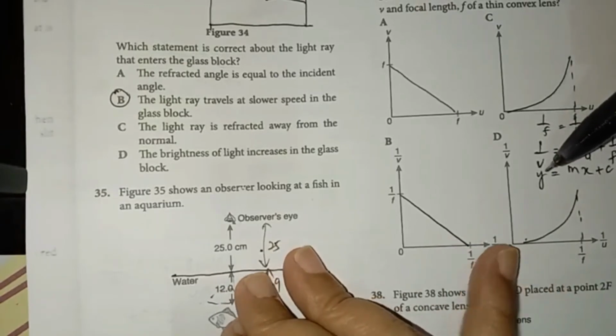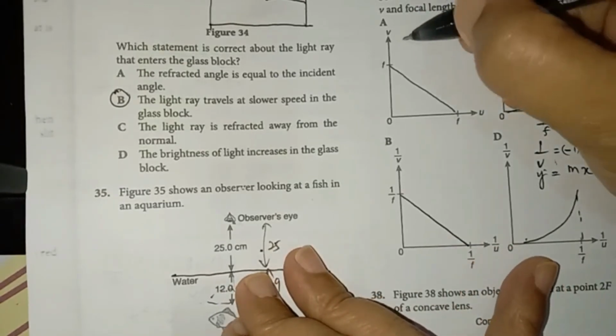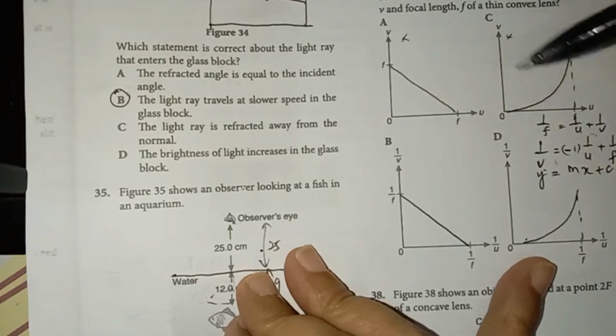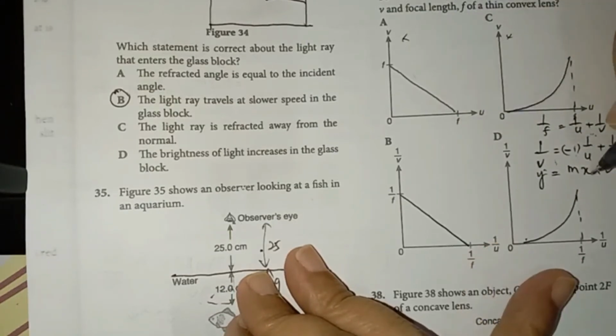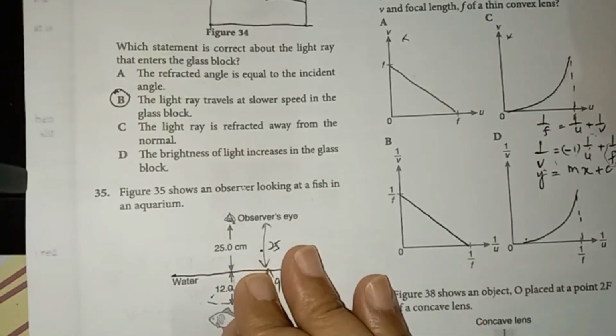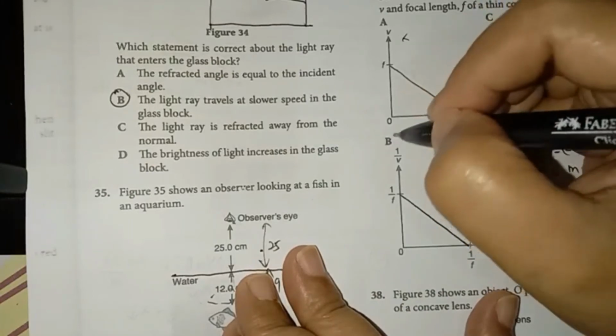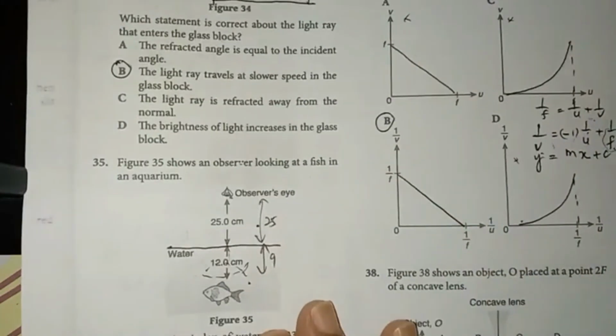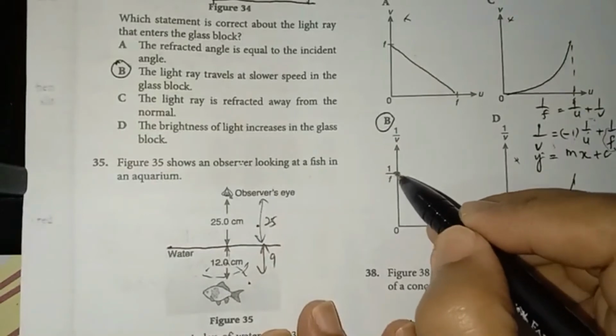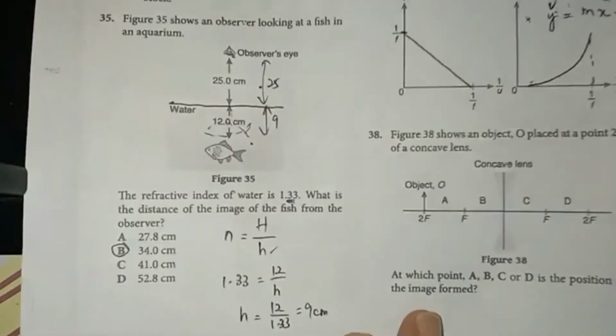So y must be 1 over V. So this one is up. And then the gradient is negative. X is 1 over U. And the intercept is 1 over F. So this one is out, meaning the answer is B. You can see C here, the intercept at the y-axis is 1 over F.